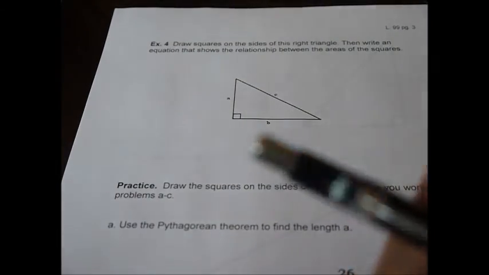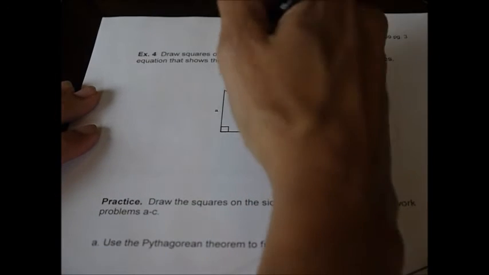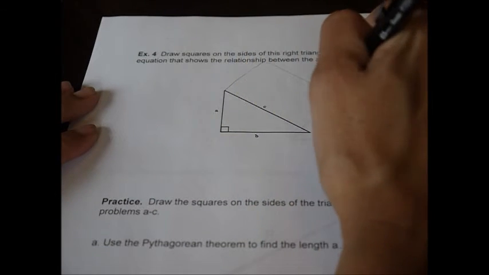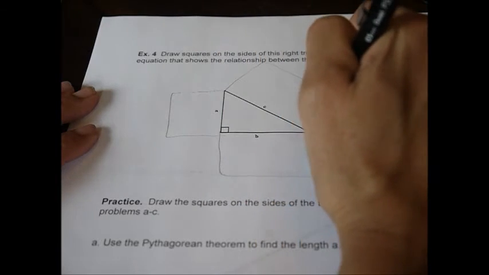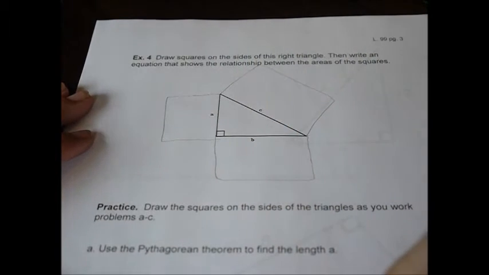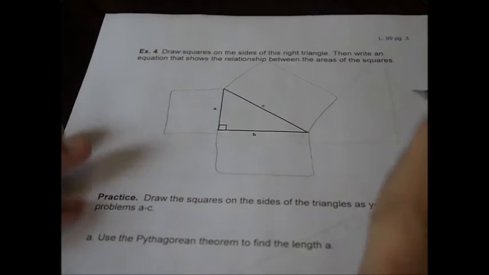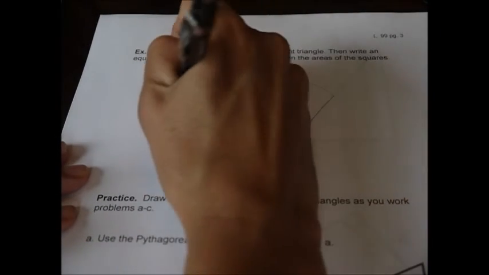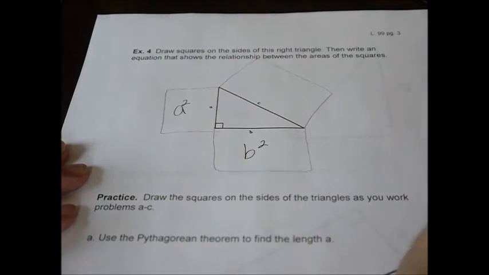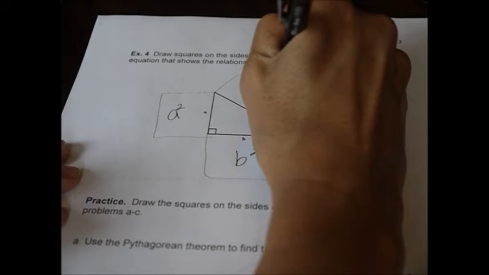moving on. Last example. Draw squares on the sides of this right triangle. Okay. And I'm noticing we are missing a leg. Oh, we're missing all of them, sorry. Okay, so if we do this and find the areas of each of these, this is a squared, this is b squared, and this is c squared.